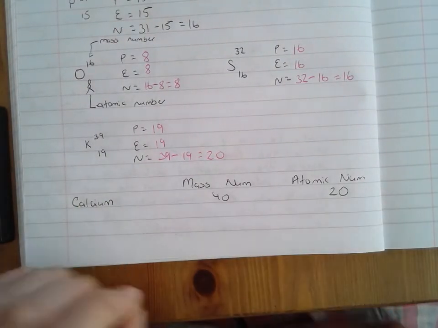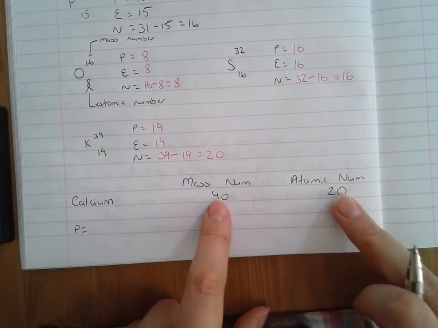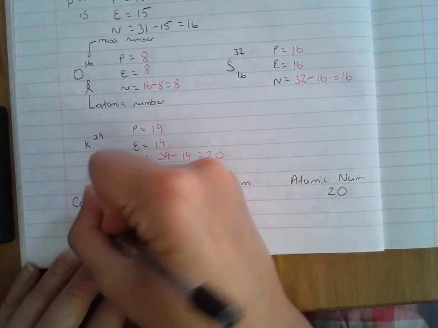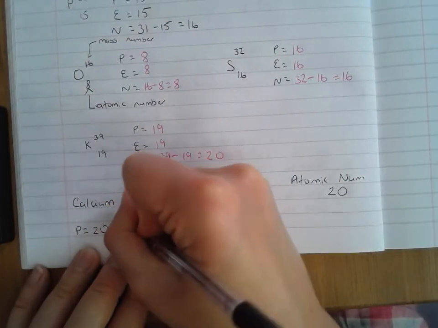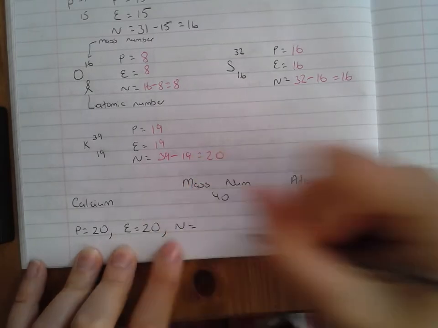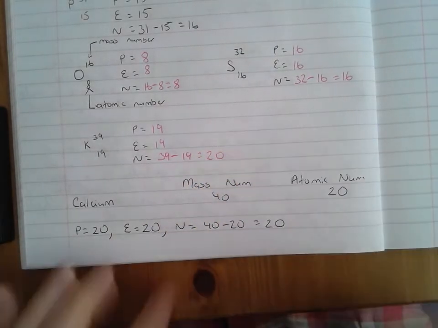But the way you're going to do it is exactly the same. I want to know how many protons calcium has. I look at the smaller of the 2 numbers, which is called the atomic number, and I see that it has got 20 protons. The number of electrons and the number of protons is always the same. And then to work out my neutrons, I do 40, my big number, minus 20, and I also get 20.